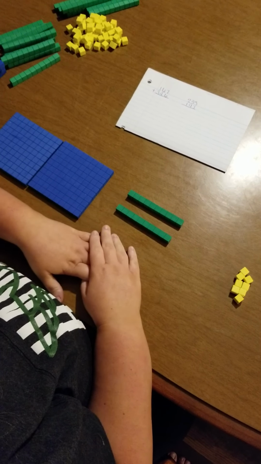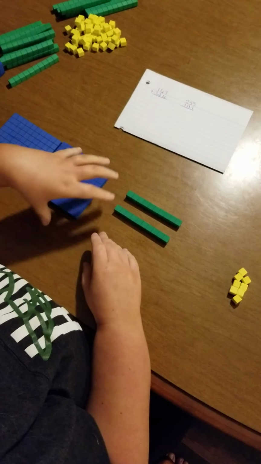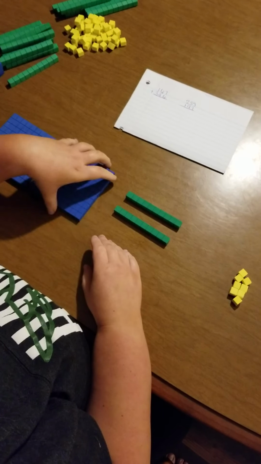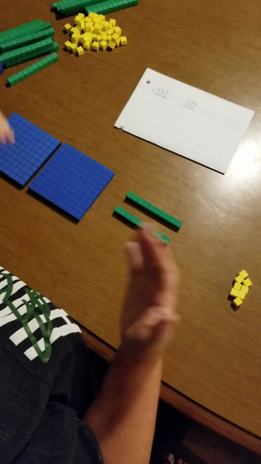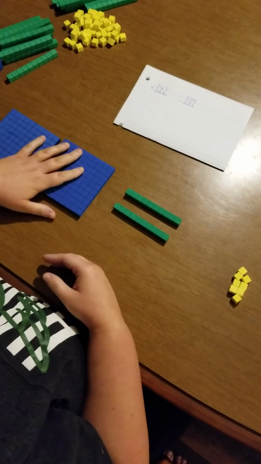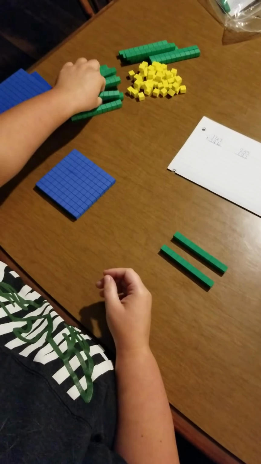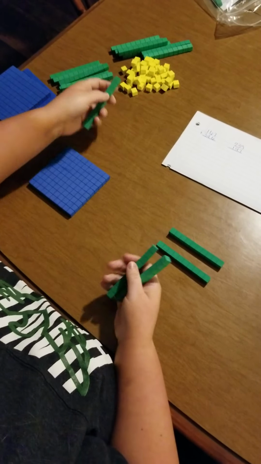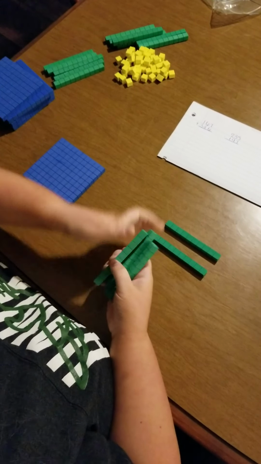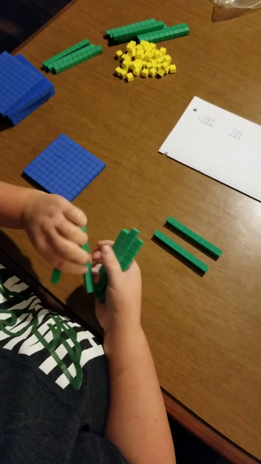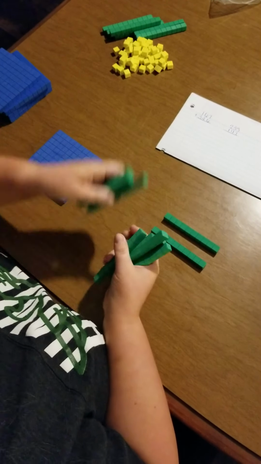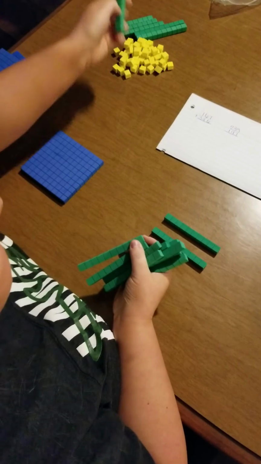So we know that 10 groups of 10 equal 100, or rather 10 longs equal a flat. So we're going to borrow from our hundreds place. We're going to pop this flat out, and we're going to replace it with 10 longs. 1, 2, 3, 4, 5, 6, 7, 8, 9, and 10.